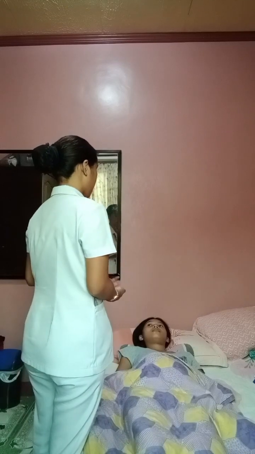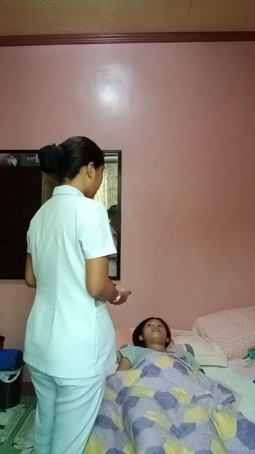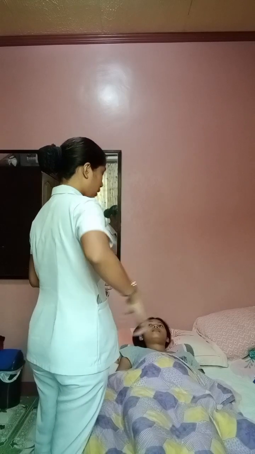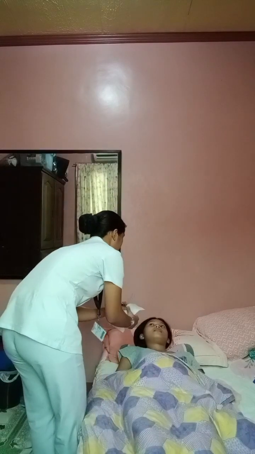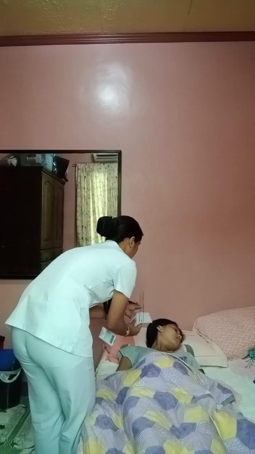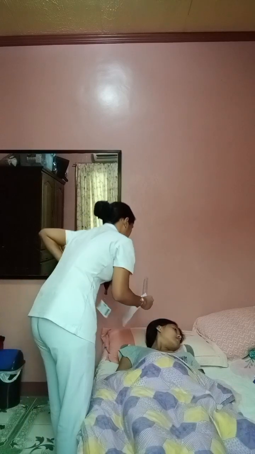Alright, this time I will be measuring your jugular venous pressure by measuring from the sternal angle on the right side using my ruler and this rectangular card. So can you lift your head? Alright.